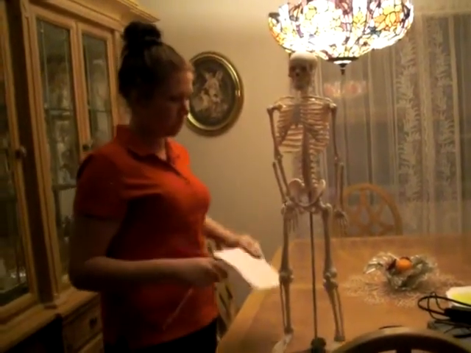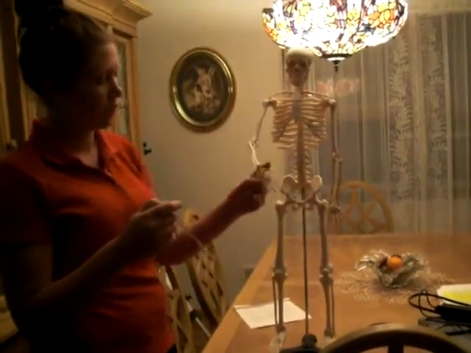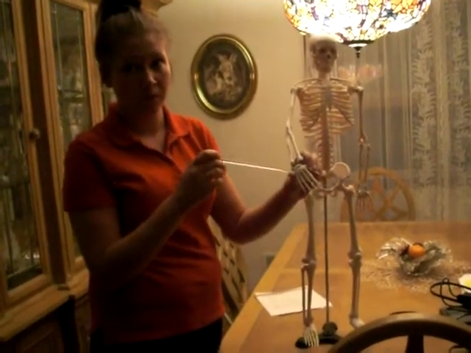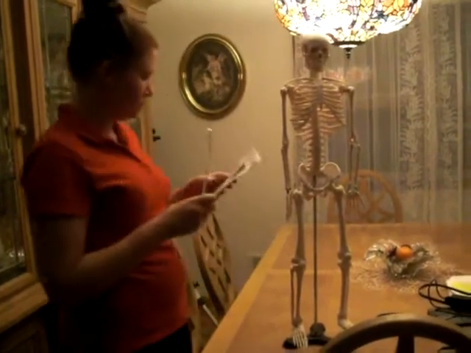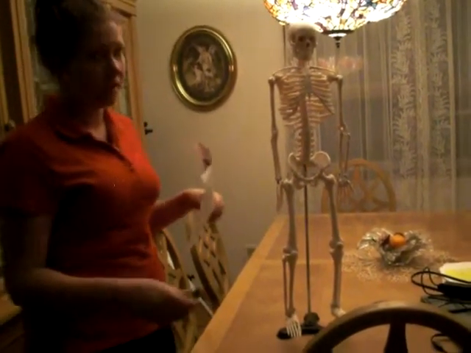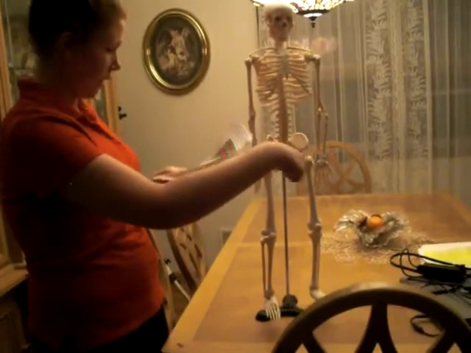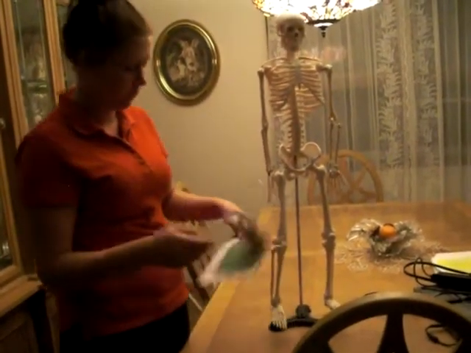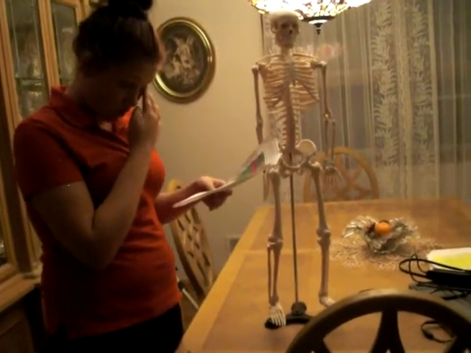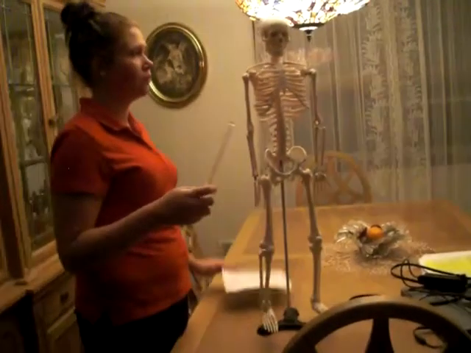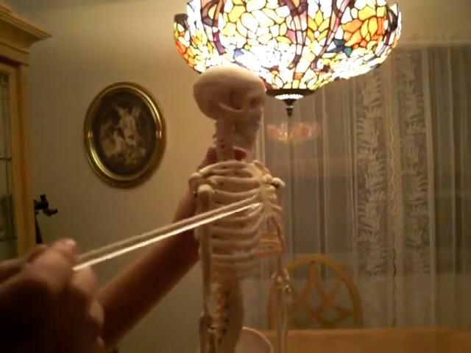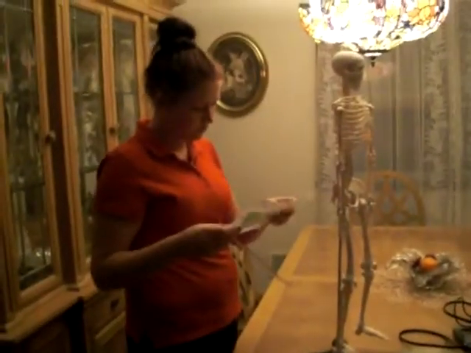Your carpals make up your 8 wrist bones of the carpus. The genitalia would be in this region of the body. Your patella is your kneecap. A frontal plane would be like cutting the body this way. It would divide it into front and back parts.